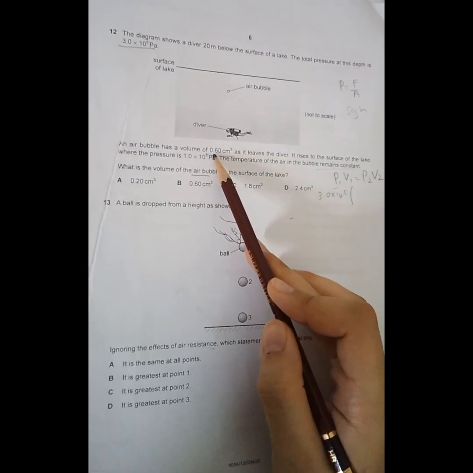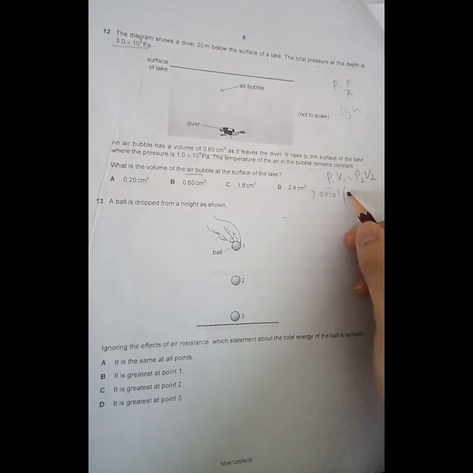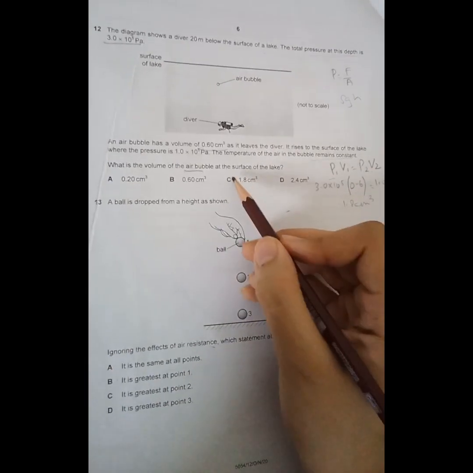Now the initial volume is 0.60. And what is the pressure acting on the surface? It's 1.0 × 10⁵. And the volume is something that we have to find. So when you solve this, you're going to get 1.8 cm³ as the volume.